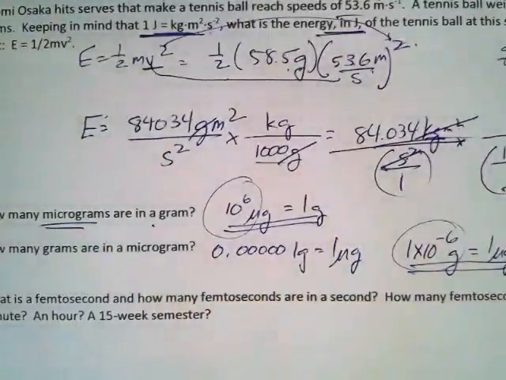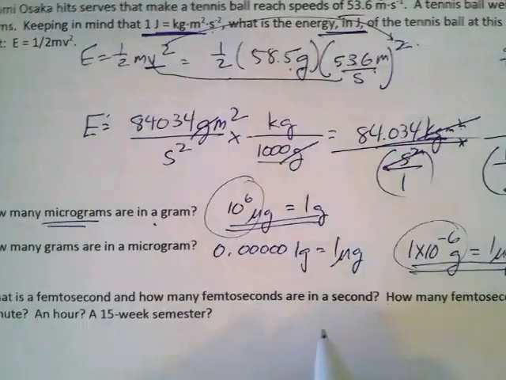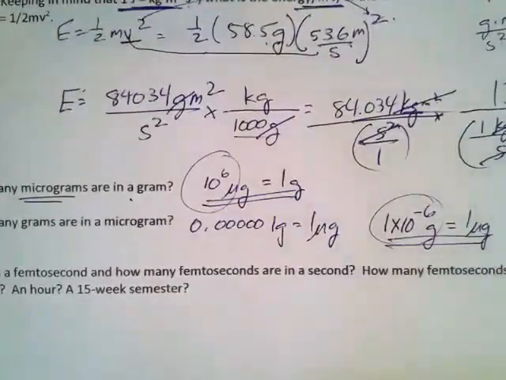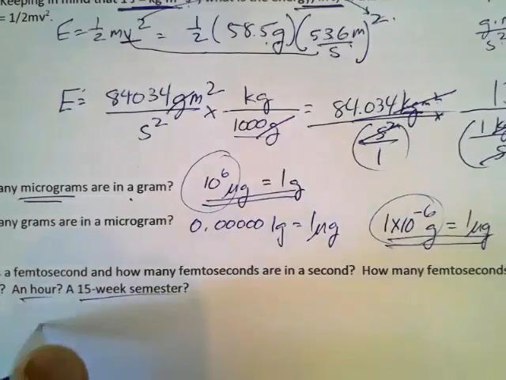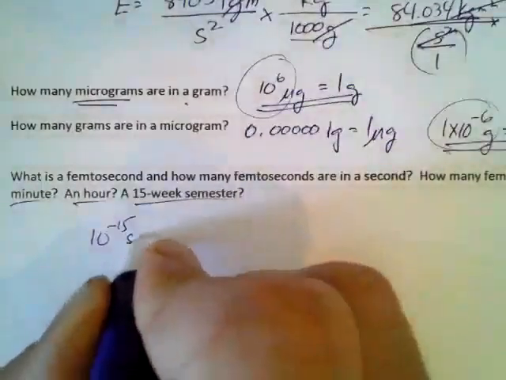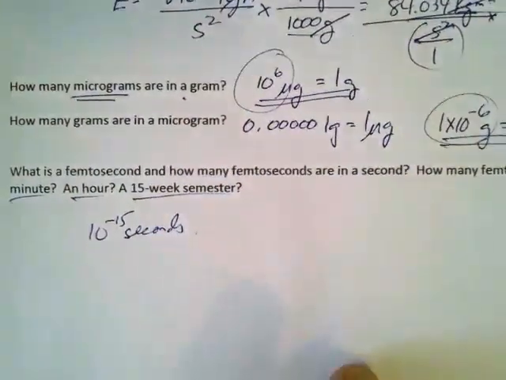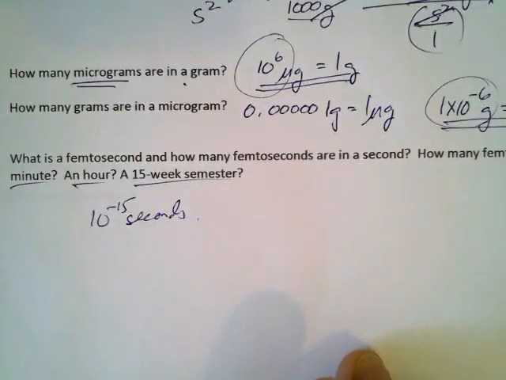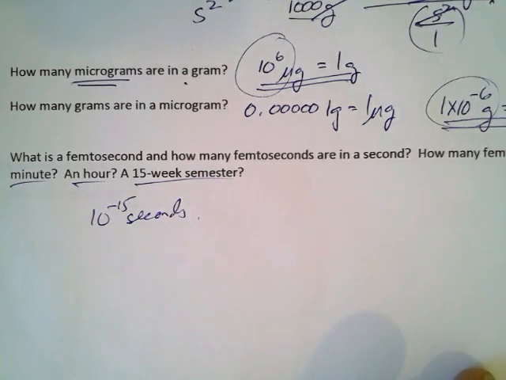Next one, what is a femtosecond and how many femtoseconds are in an actual second and how many femtoseconds are in a minute, an hour, or a 15-week semester? Well, femto is 10 to the minus 15. So 1 femtosecond is 10 to the minus 15 seconds. Very short amount of time. It's about the time scale of a chemical reaction, bonds breaking and bonds forming, and we can actually watch chemical reactions happen on this time scale. There are lasers that allow us to see things with 10 to the minus 15 second resolution. Very cool.